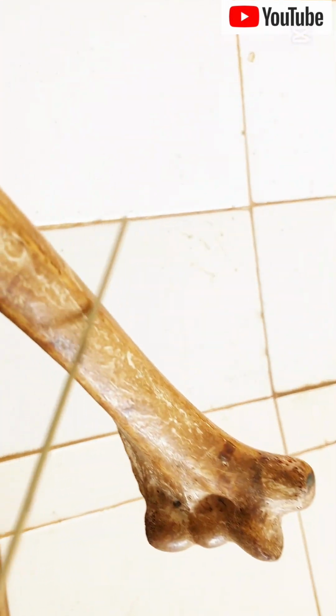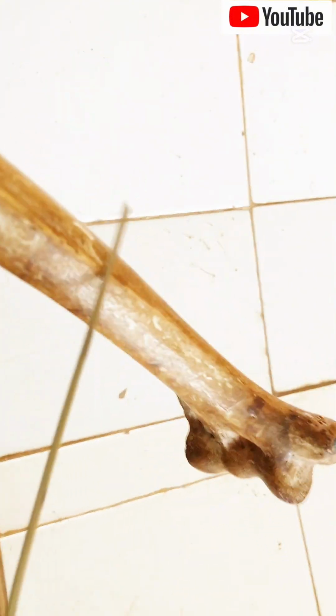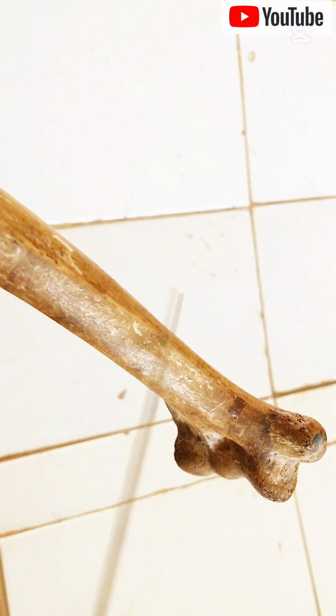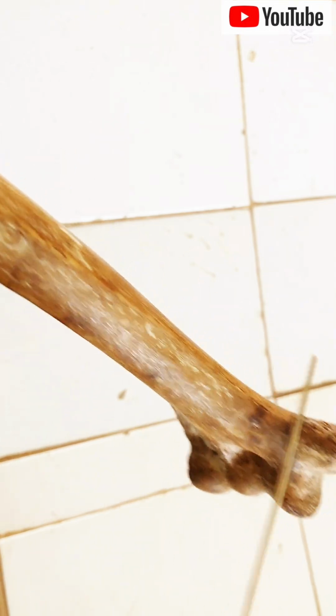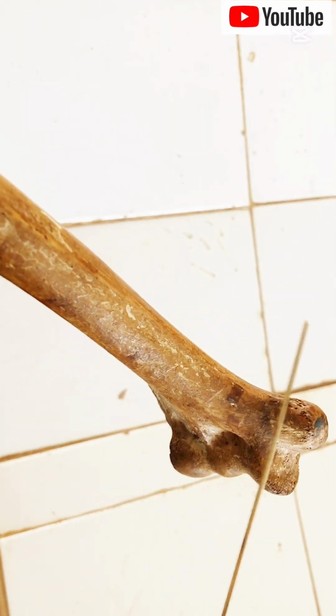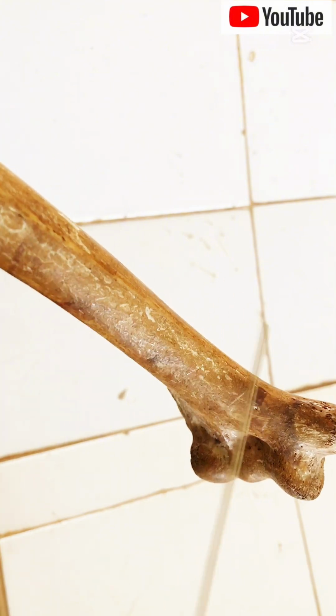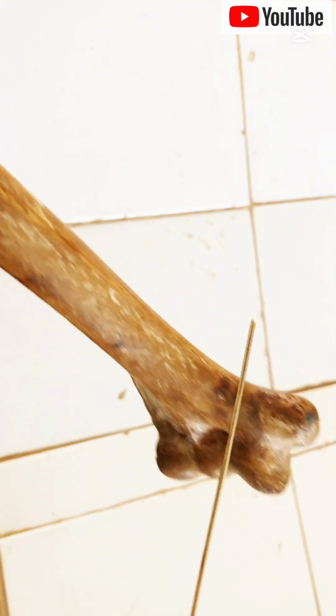Now, the medial supracondylar ridge of the humerus is the sharp edge that is found on the distal end of the humerus. It provides a site of attachment of the medial intermuscular septum of the arm.